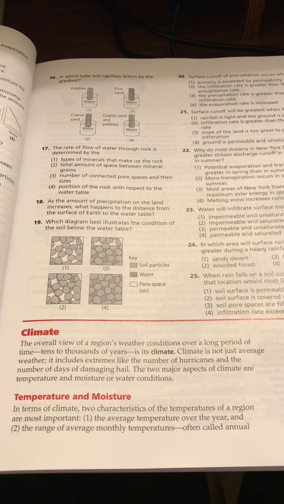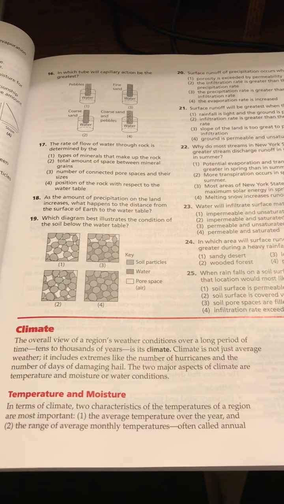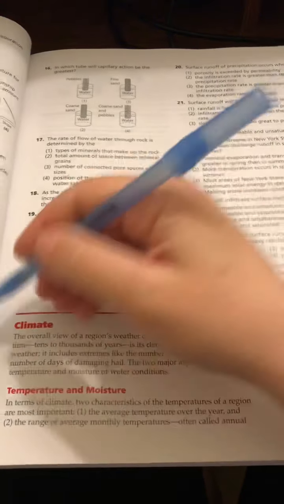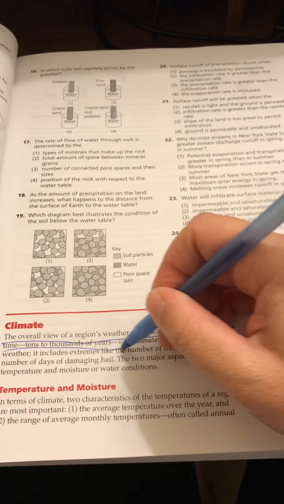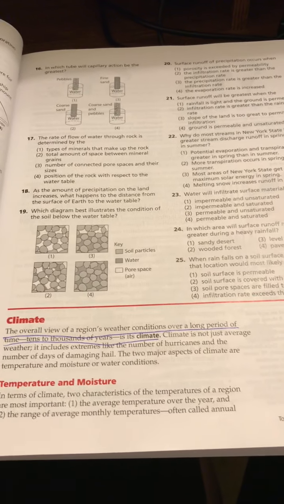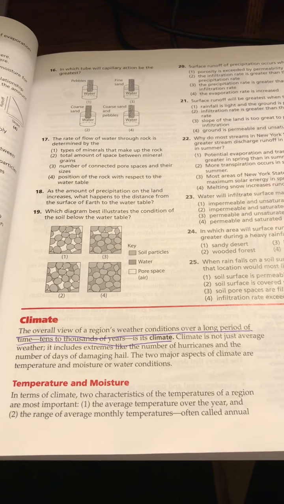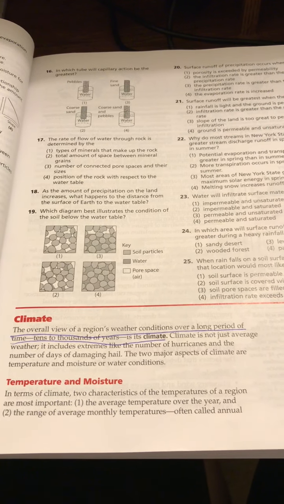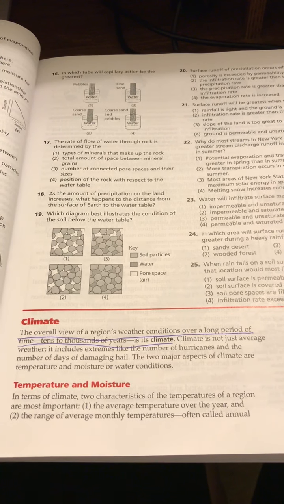Climate. The overall view of a region's weather conditions over a long period of time, tens to thousands of years, is its climate. Bolded word means a definition, means I should underline. Climate is not just average weather, it includes extremes like the numbers of hurricanes and the number of days of damaging hail. The two major aspects of climate are temperature and moisture or water conditions.